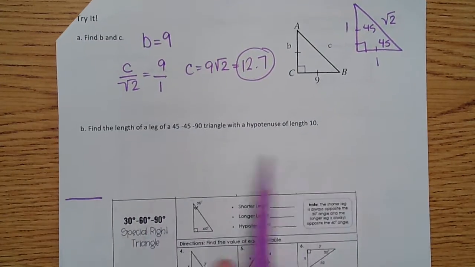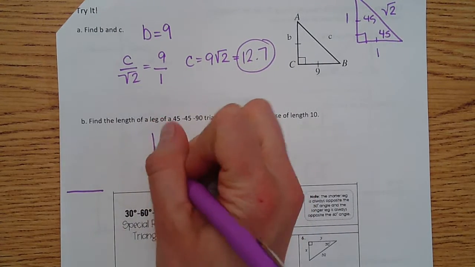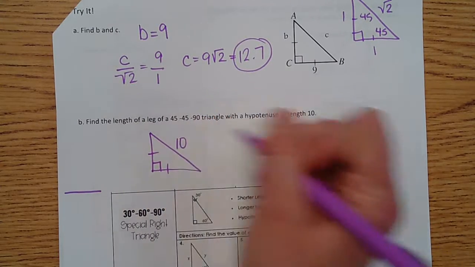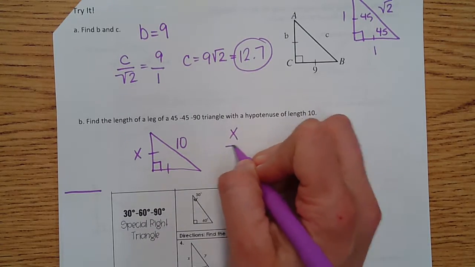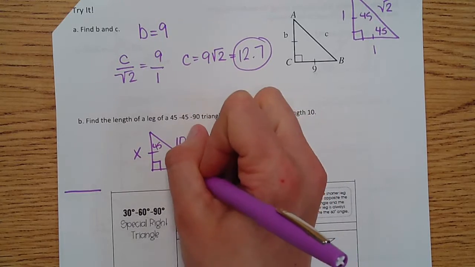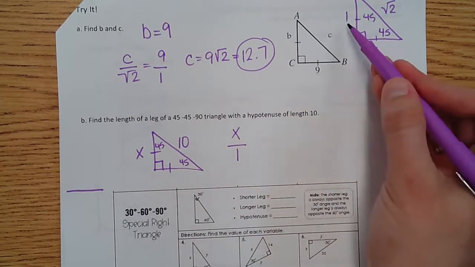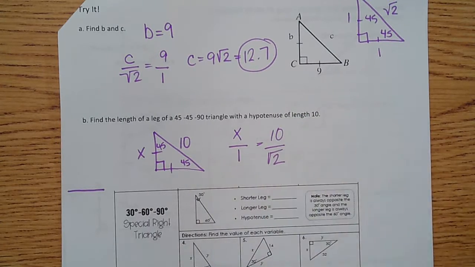Find the leg of a 45, 45, 90 triangle with a hypotenuse of length 10. These are congruent, 90 degrees. We have 10 across from here. I'm trying to solve for a leg. X over, now since these are congruent, both of these are 45. Okay, x over 1 equals 10 over square root of 2.